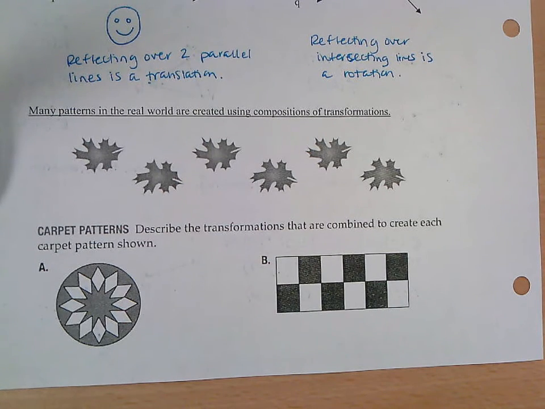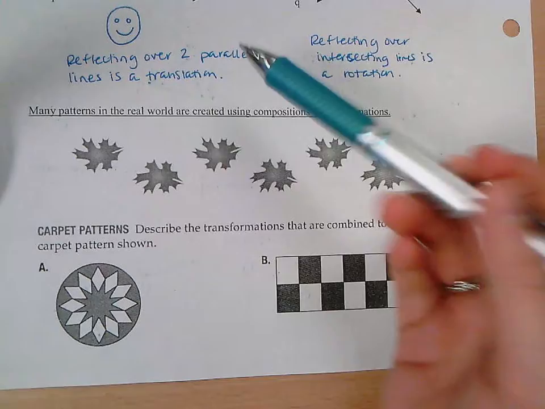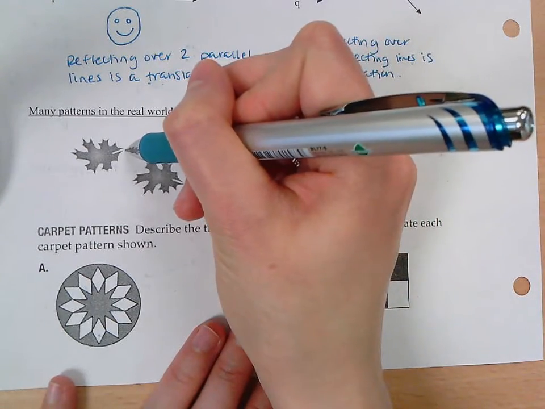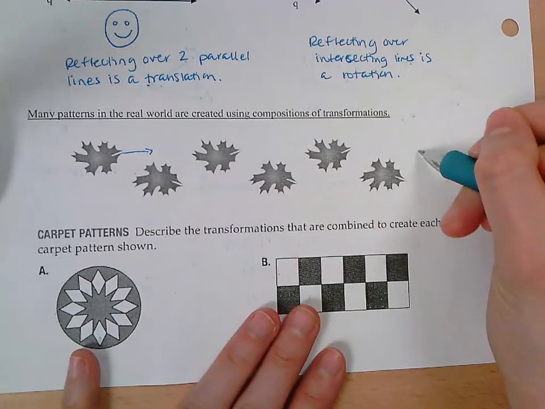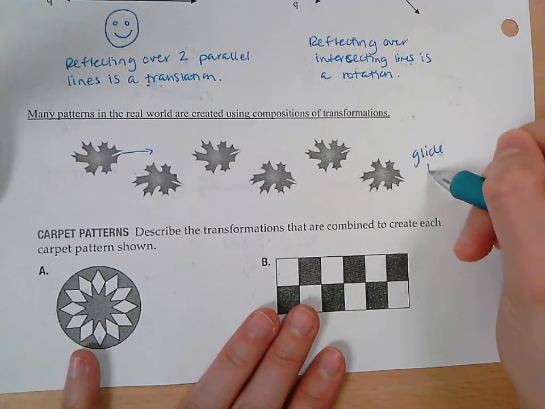A glide reflection, yes. So again, if you think of moving this leaf over and then reflecting it, this would be a glide reflection of the leaves.